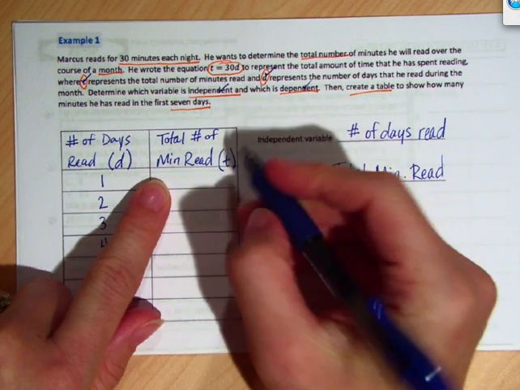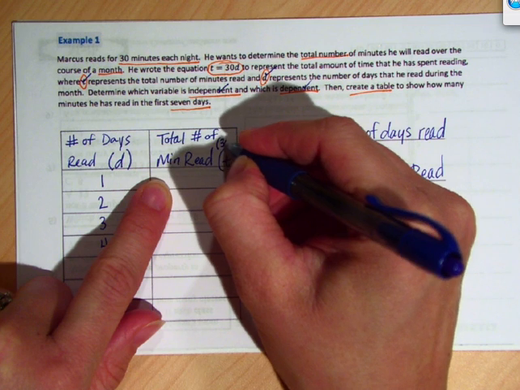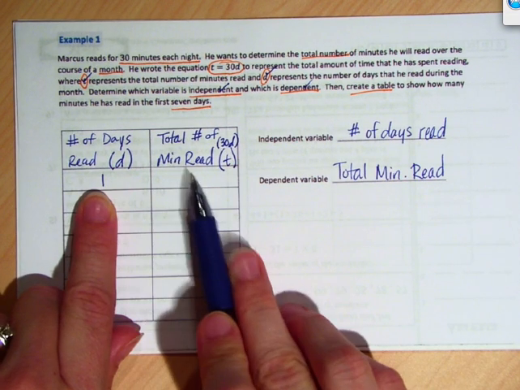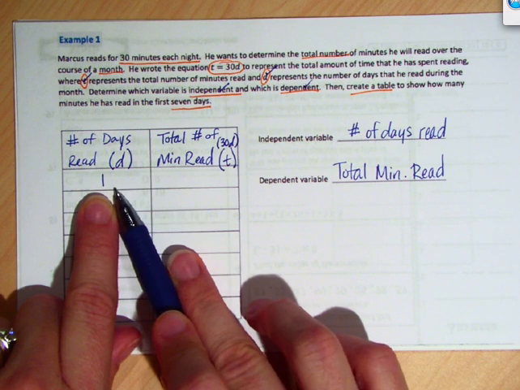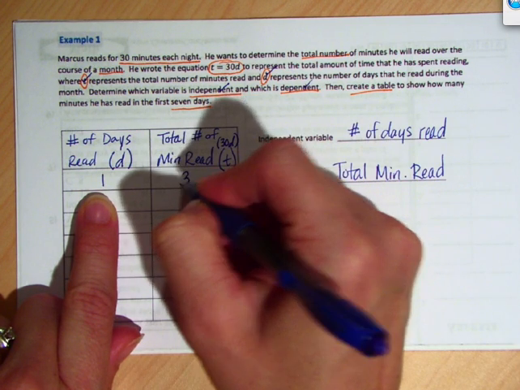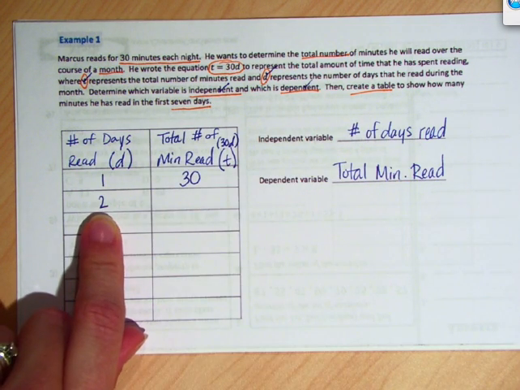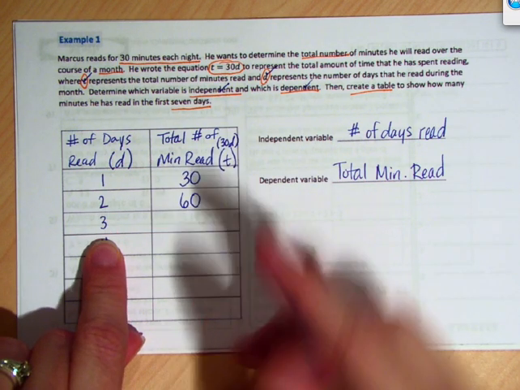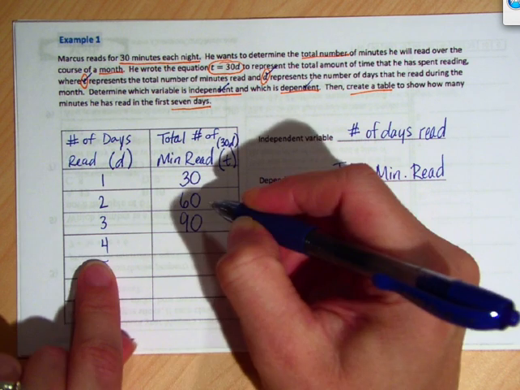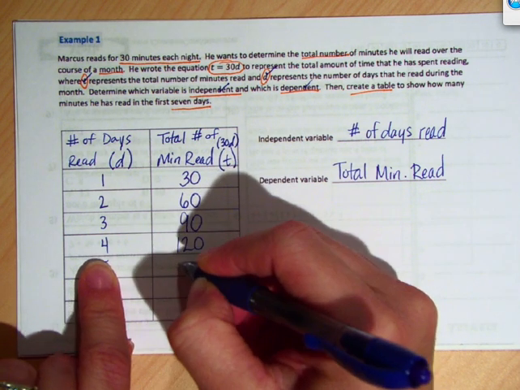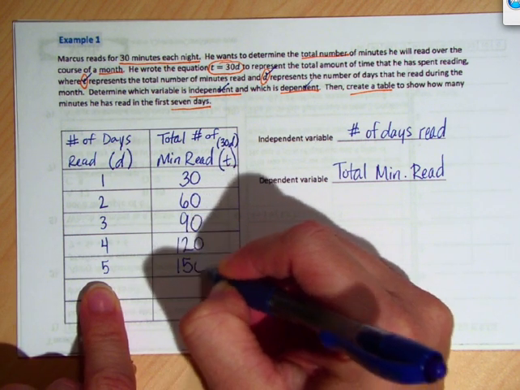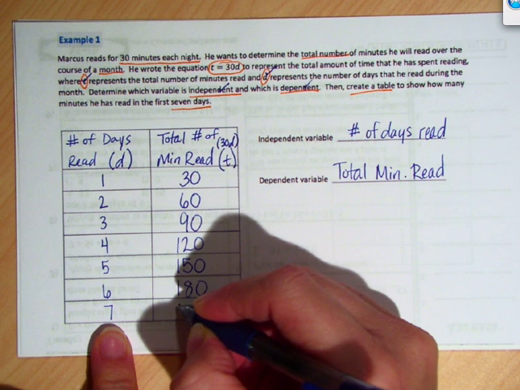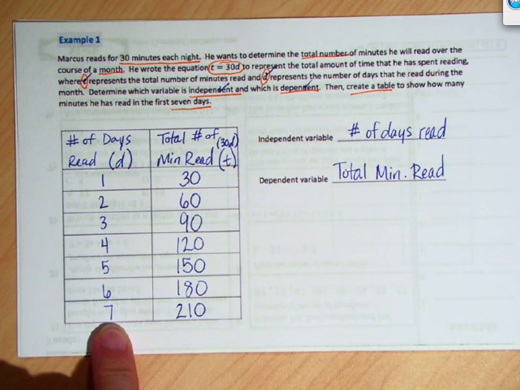So I'm going to put over here with this one. This is 30D. So we're going to take 30 times whatever this is to get what goes here. So 30 times 1, on the first day he read 30 minutes. On the second day he read 60 minutes. 30 more minutes. 30 more minutes. 30 more, 30 more. Totally blanked out there, I'm sorry.